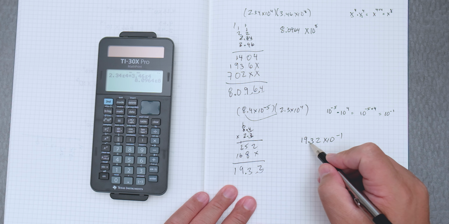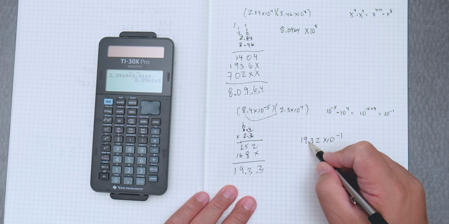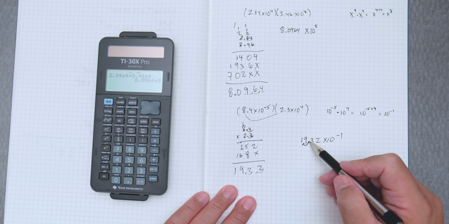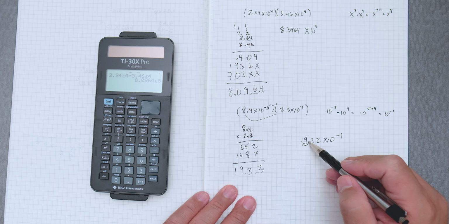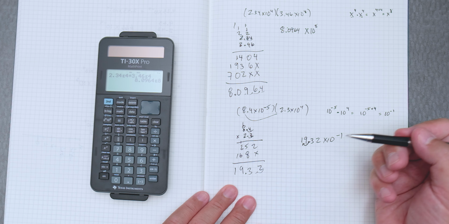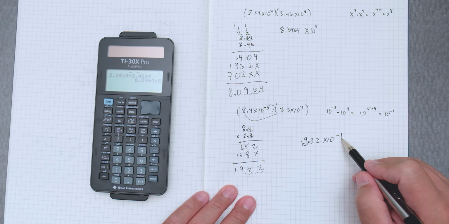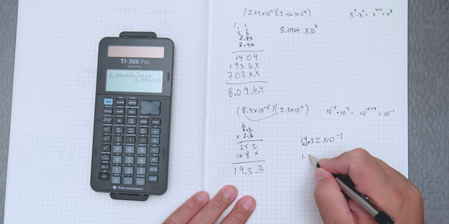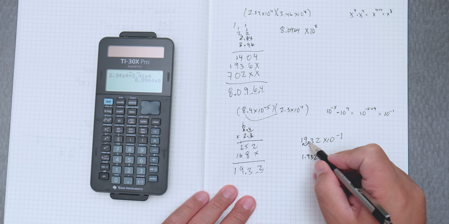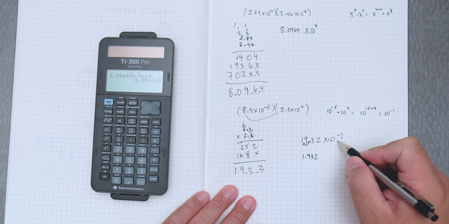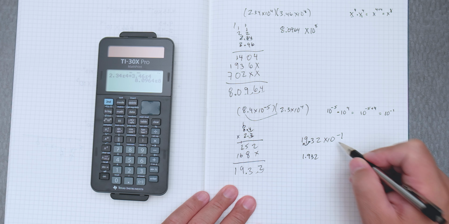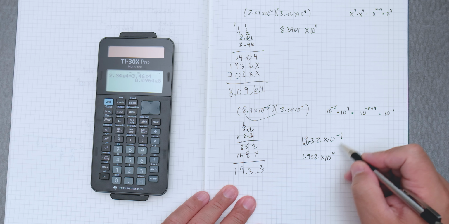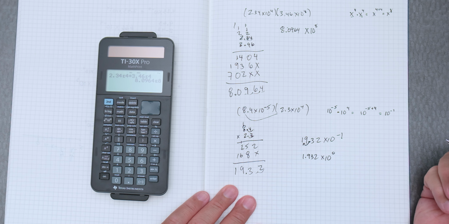So what do we do? We're going to move this decimal to the left. We're making this number smaller. When we make this number smaller, we're going to have to make this number bigger. So 1.932. We're making this number smaller, so we're going to have to make this exponent bigger. So that's times 10 to the 0. 0 is bigger than negative 1 by one place.